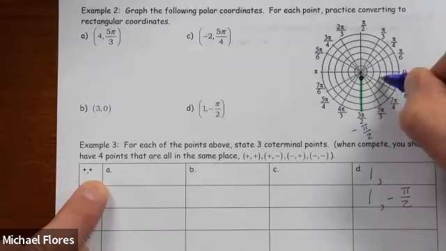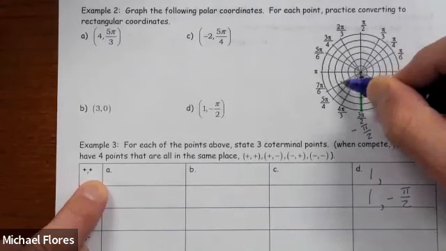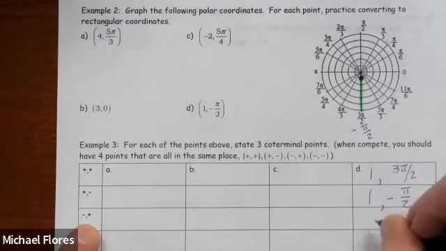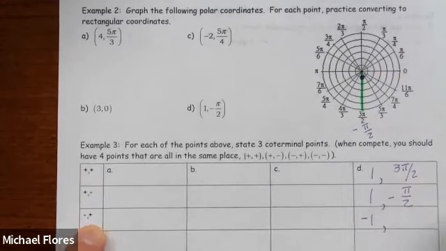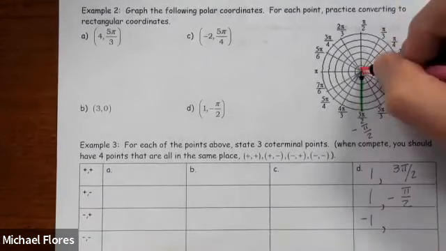Well, we went from here to here in a negative direction. So if we go from here to here in a positive rotation, that would be 3 pi over 2. Now they want your radius to be negative and your rotation to be positive. So we're going to have to use the opposite angle now.